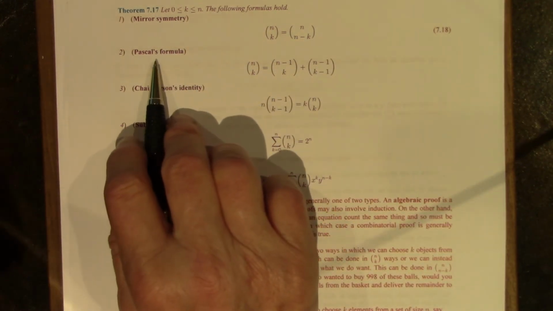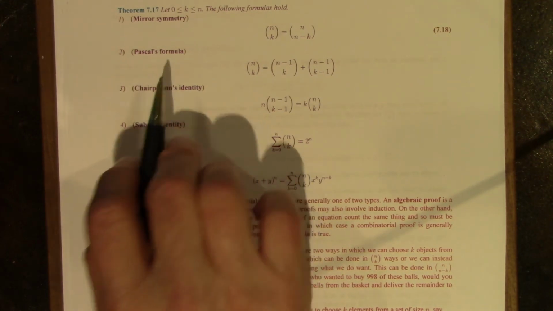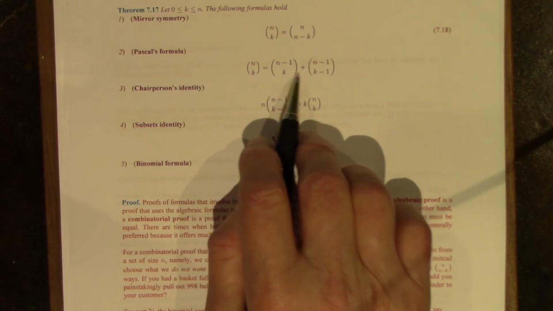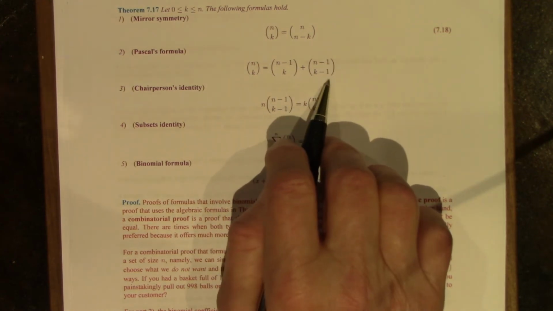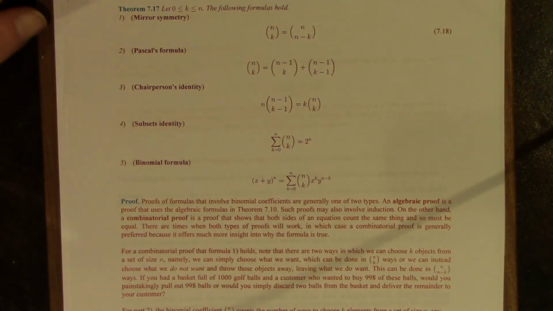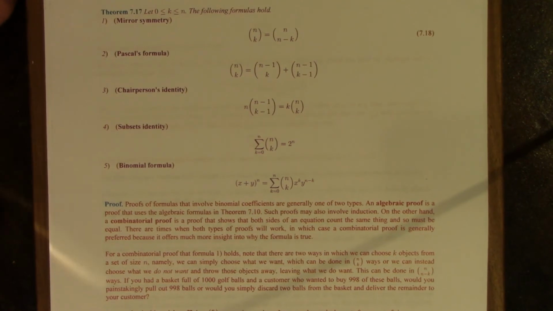The most famous formula involving binomial coefficients is Pascal's formula. N choose k is equal to n minus 1 choose k plus n minus 1 choose k minus 1. Before you get too upset about having to memorize these formulas, there is a rationale behind them, and once you see what that is, it'll be much easier to duplicate. So don't panic yet until we've gone through the proof of these formulas.